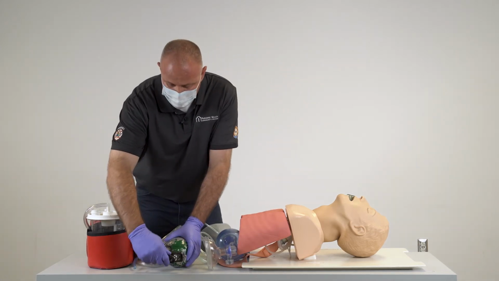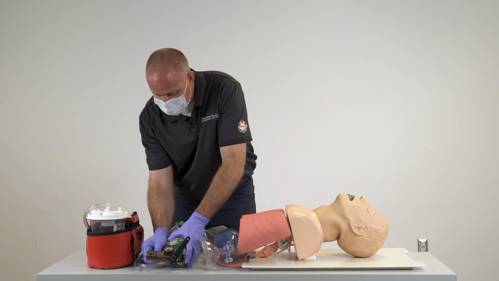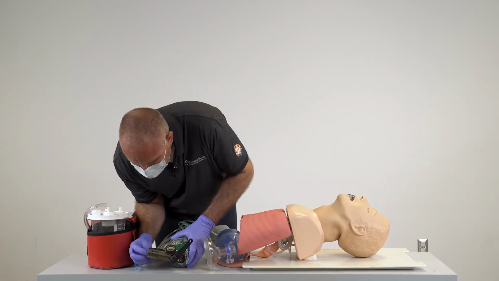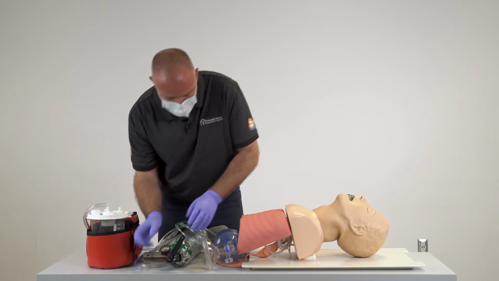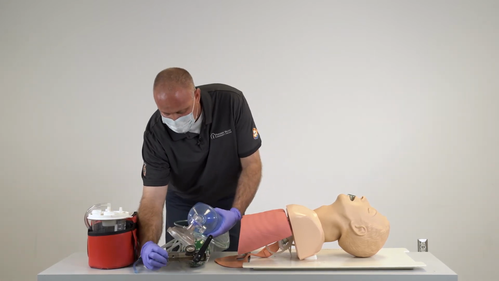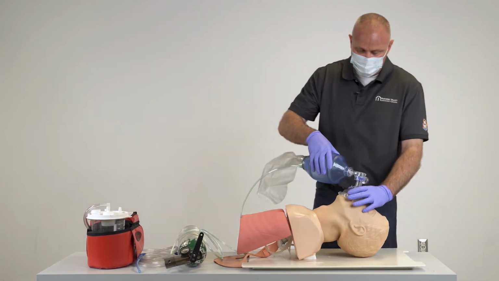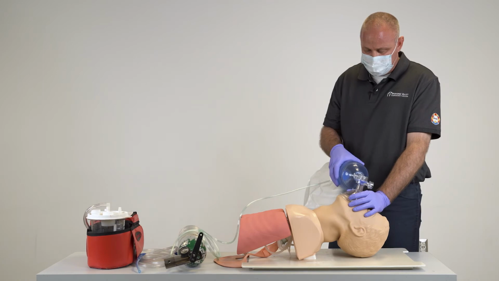I'm going to turn my bottle on. I'm going to hook up my tubing to my oxygen port. I'm going to turn it to 15 liters a minute. Now I'm going to ventilate my patient once every 6 seconds.